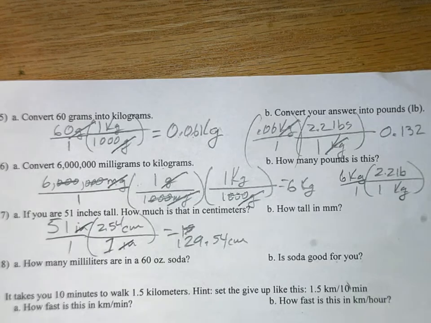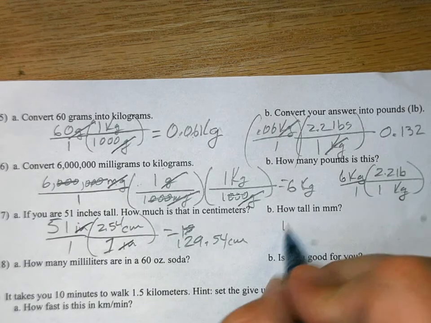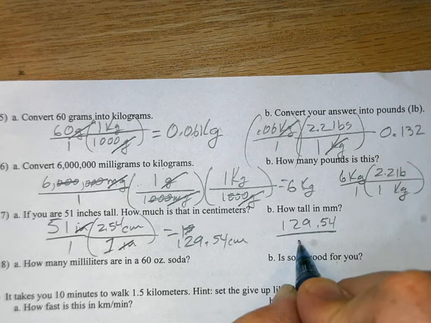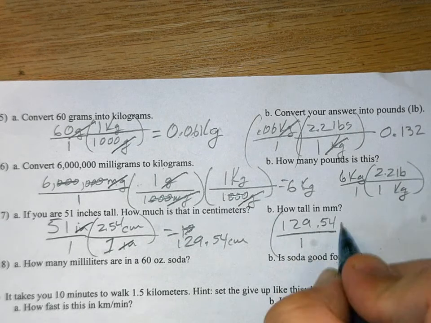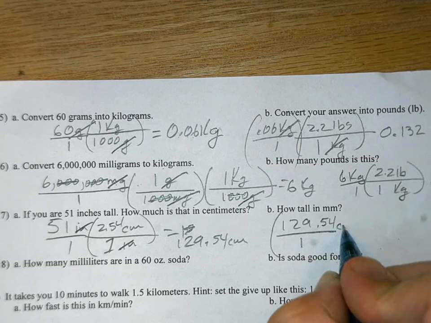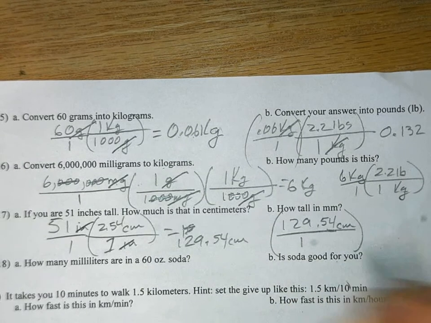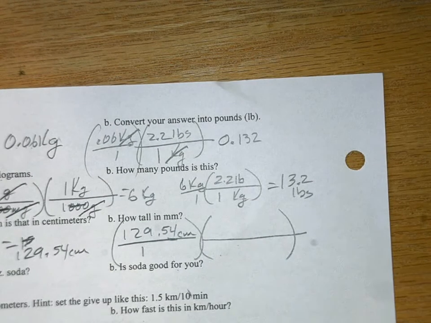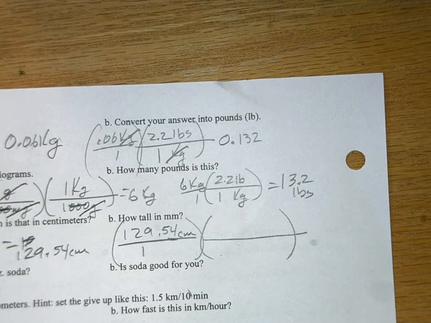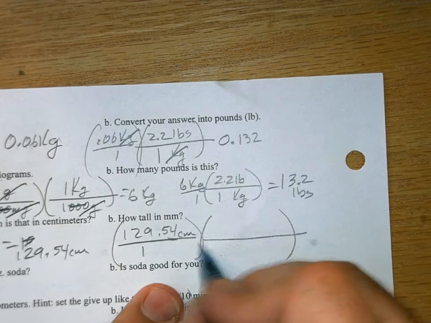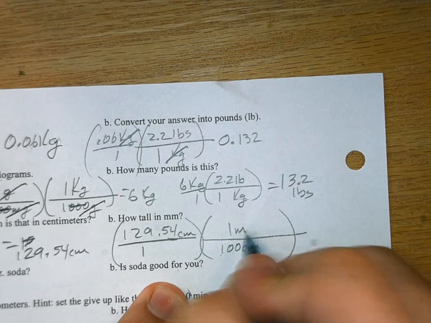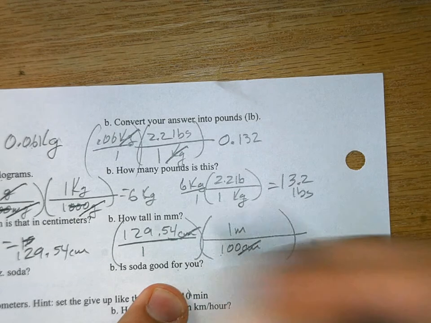Oh, really? We're doing this? How tall is that in millimeters? If you work these out, we're going to put the given over 1, and that is centimeters. Now we have 100 centimeters in 1 meter. These cancel out.